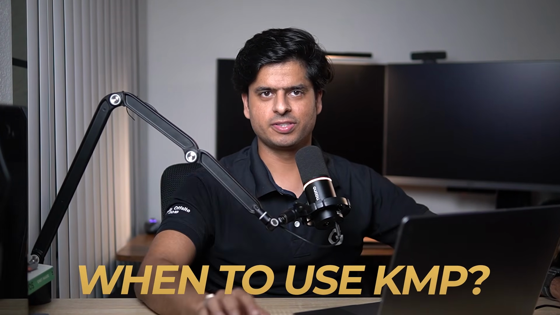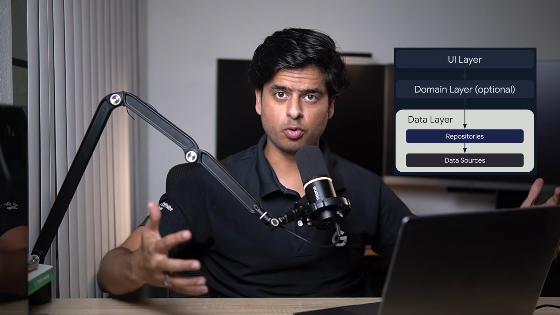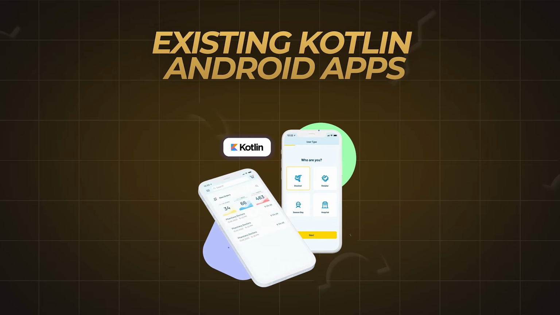Well, okay. Oh, we are towards the end finally. So when should you use KMP? The first thing is when you need to have incremental platform independence. KMP is ideal for gradually making parts of your code platform independent while preserving your UI and building a common data layer. The other point is when you have existing Kotlin Android apps.